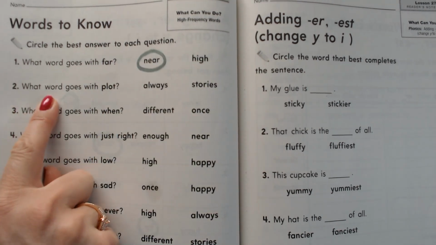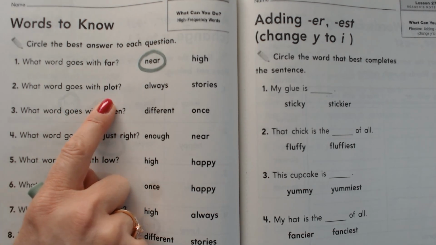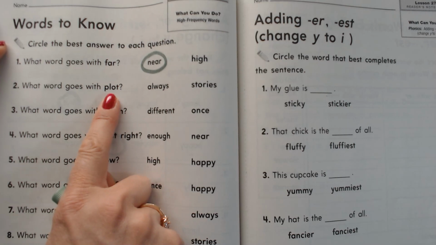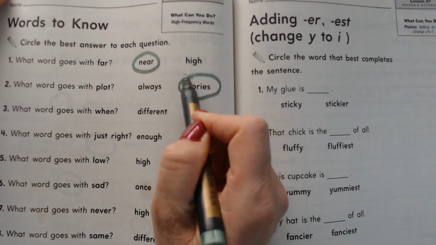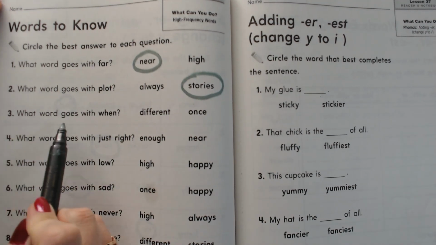What word goes with plot? So plot is like what happens in a story, like what happens at the beginning, middle, end, who are the characters, what are the problems, what's the solution. It goes with stories. Stories. This one says always. Plot doesn't go with always. What word goes with when?